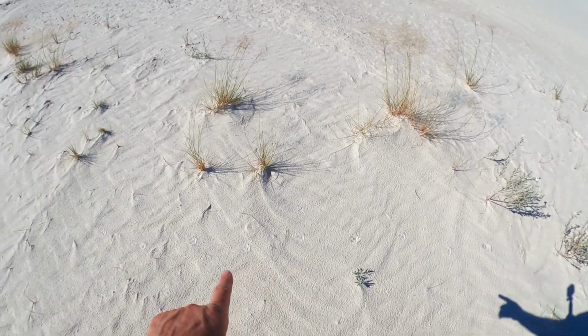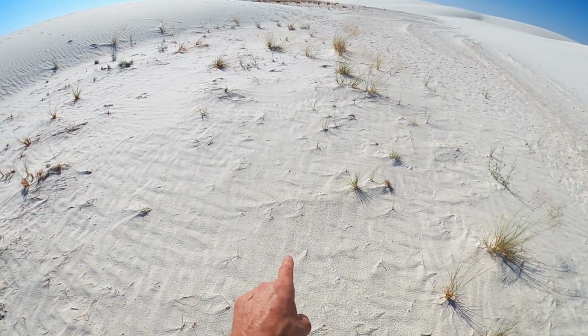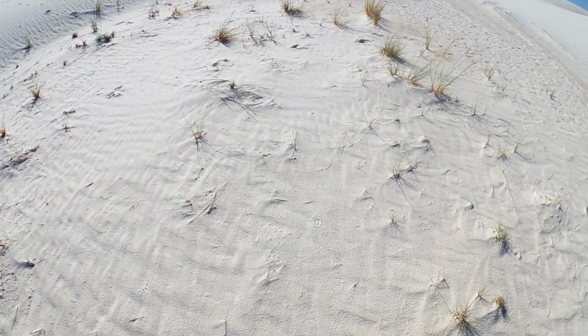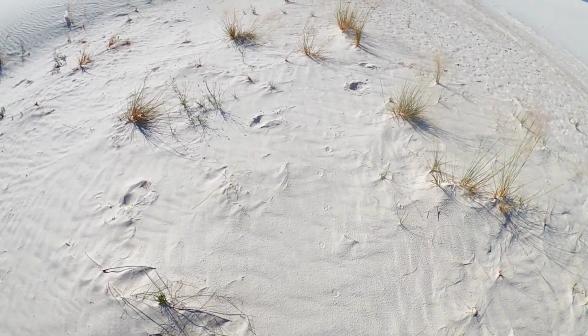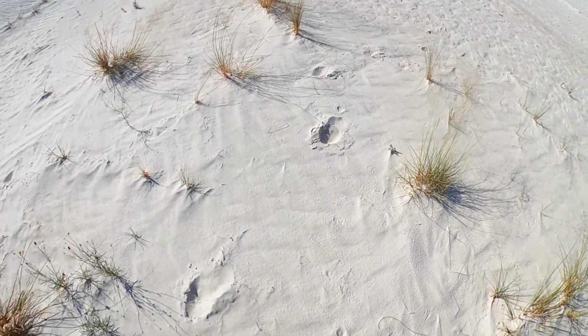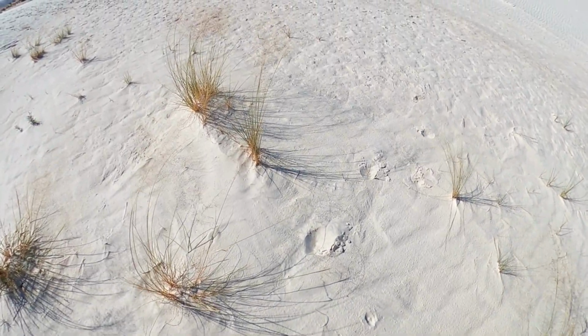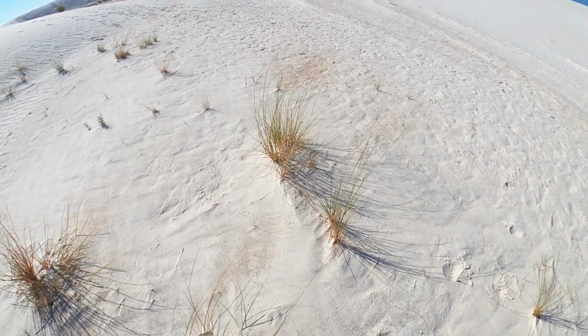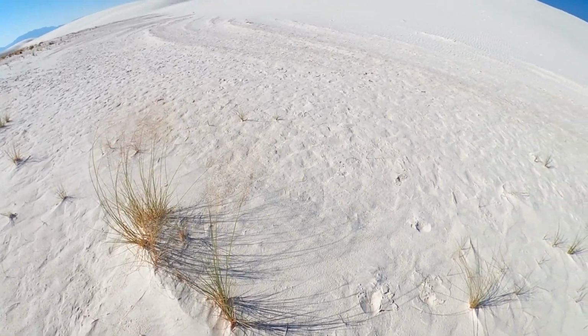Some more tracks from the same animal, different animal? I'm not sure. Those are definitely animal tracks though. Oh, I lost them. You know, with these shifting sands, you never know.